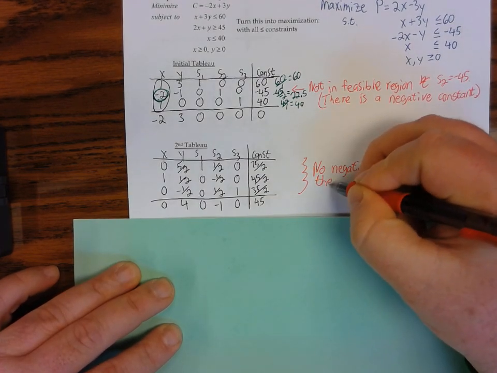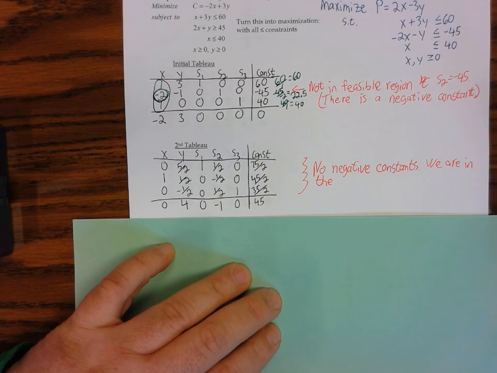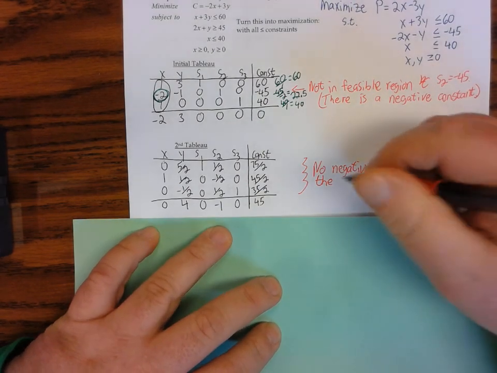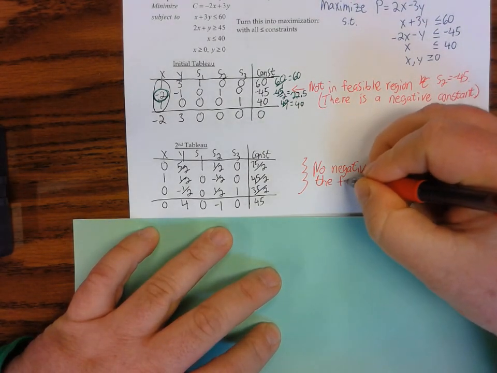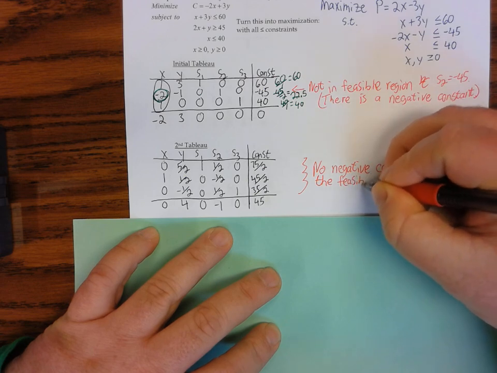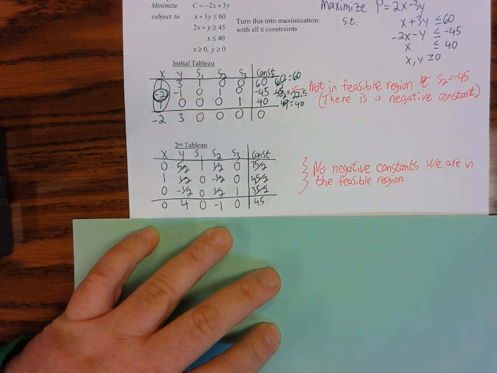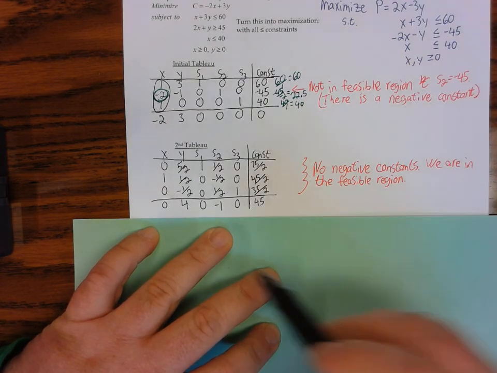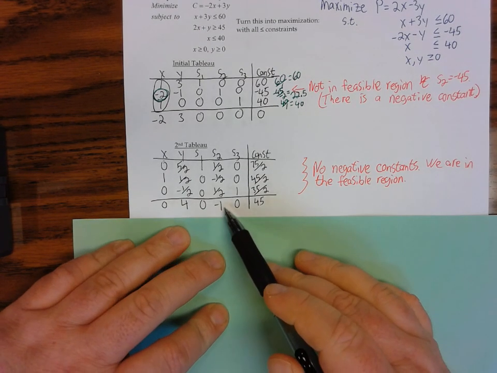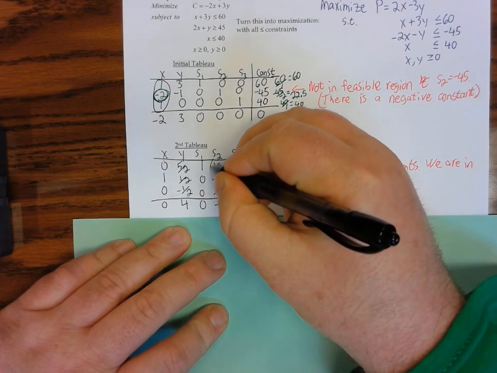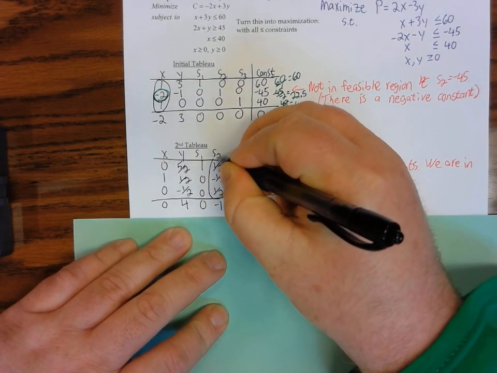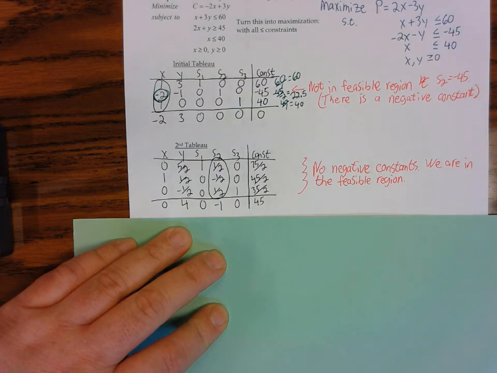Which means we can now pick our pivot column by doing a standard simplex. We look for the most negative number in the bottom row. Since we are in the feasible region, we are doing a standard simplex now. Most negative number in the bottom row is in the S2 column. So that will be our pivot column.